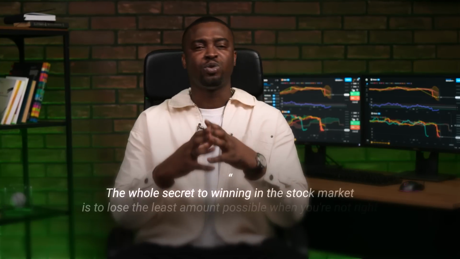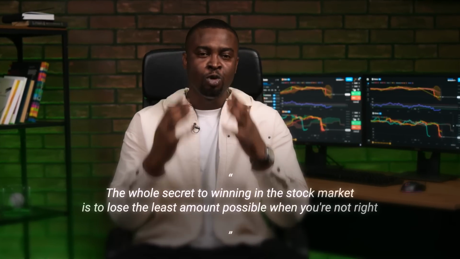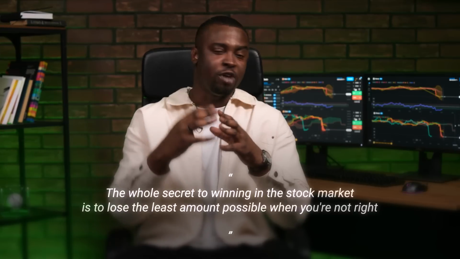Technical and fundamental analysis are essential trading tools, but if you use them wrongly, it's easy to make costly mistakes. As the legendary trader and author Michael O'Neill once said, the whole secret to winning in the stock market is to lose the least amount possible when you are not right.